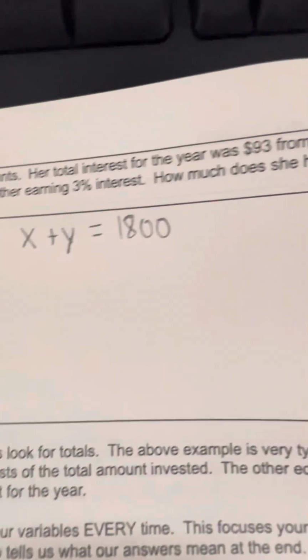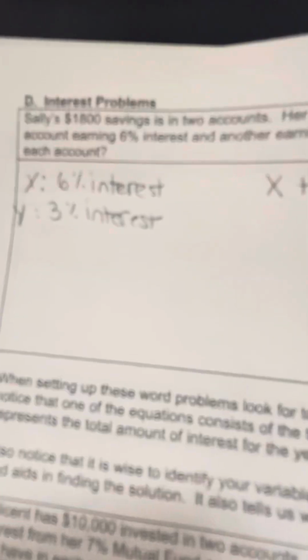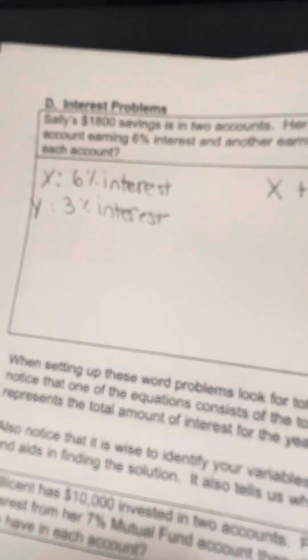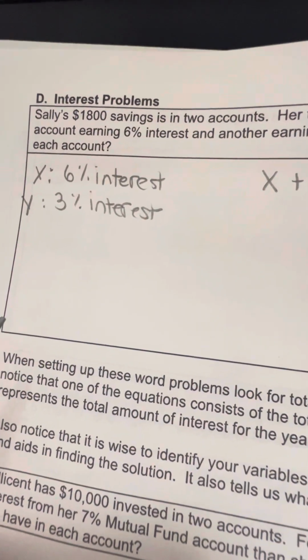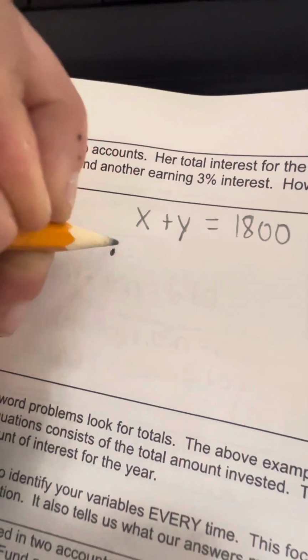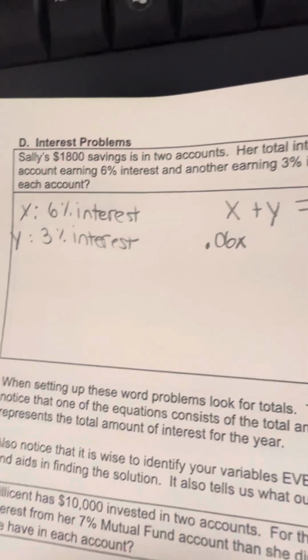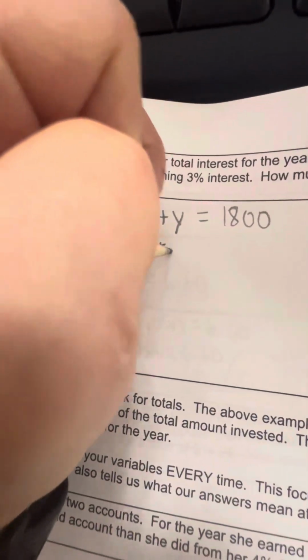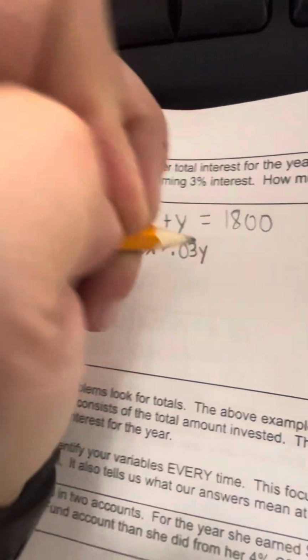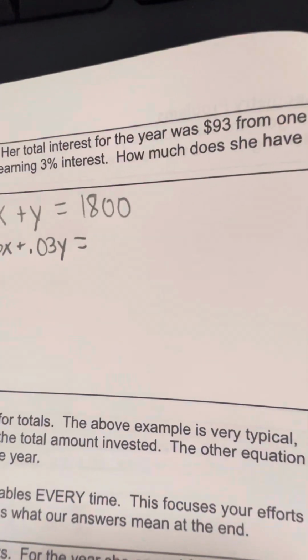Now together they're earning $93. So here's where we have to put the percentages in for our problem. So we are going to look at 6%. You've got to be real careful with this. 6% is 0.06, and that is the X because that's the 6% one. We're going to add it to the 3% one, 0.03, and we are going to combine those two together, and we're going to get $93 for that.